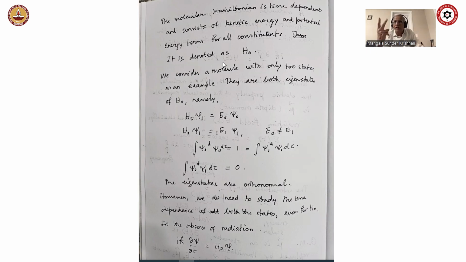So if there are two states for the molecule that we think about, then those two states can be called eigenstates of the molecule. You remember last time we drew two energy levels. Those two energy levels are the two states, psi 0 and psi 1, with the energies E0 and E1. So the molecular Hamiltonian has an eigenfunction called psi 0 and an eigenfunction called psi 1 with the corresponding energies E0 and E1. And obviously E0 is not equal to E1.